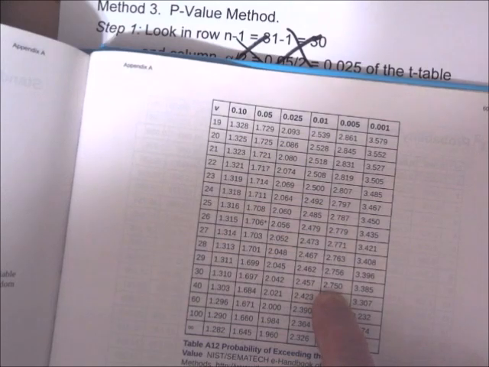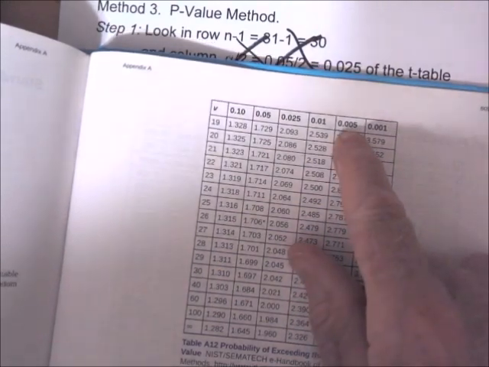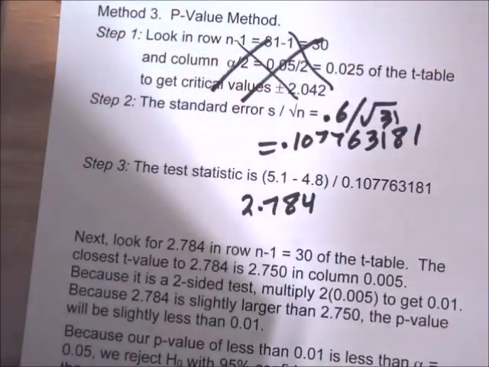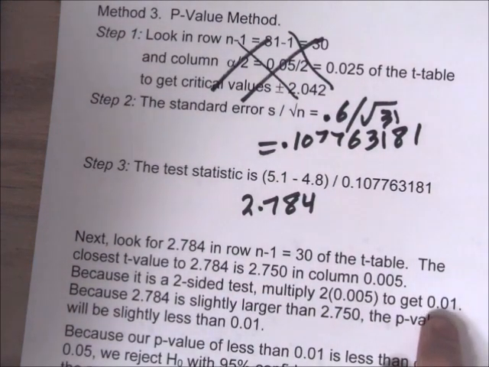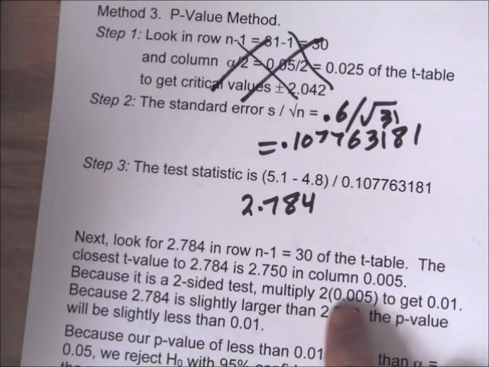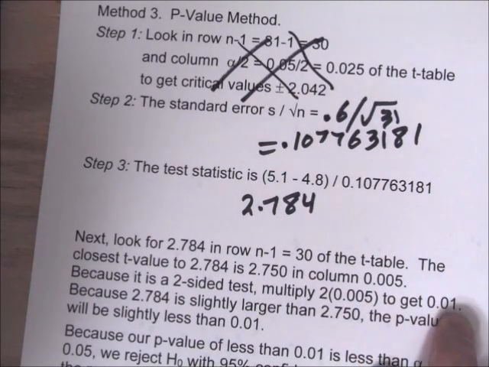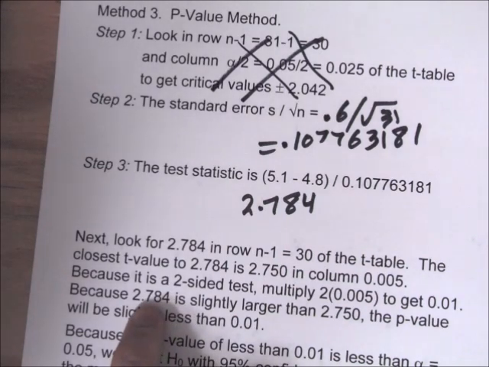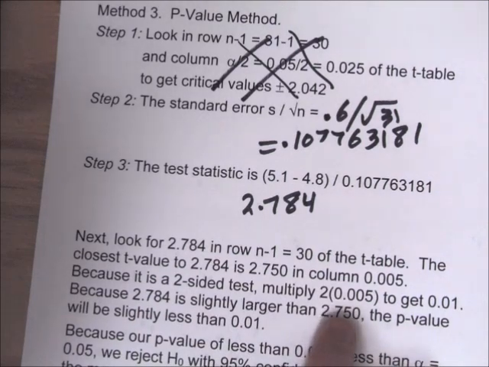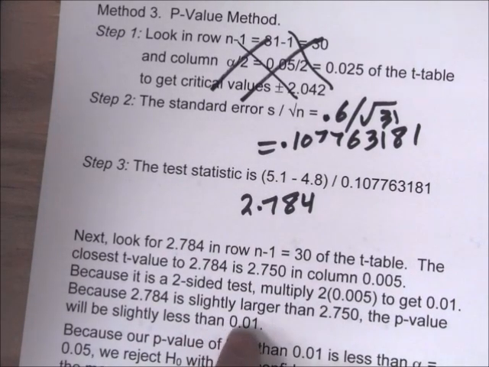That's in row 30, and the column is 0.005. We want to multiply that by 2 because it's a two-sided test. So 2 times 0.005 is 0.01. And because our test statistic is slightly larger than the number in this table, the p-value is going to be slightly less than 0.01.